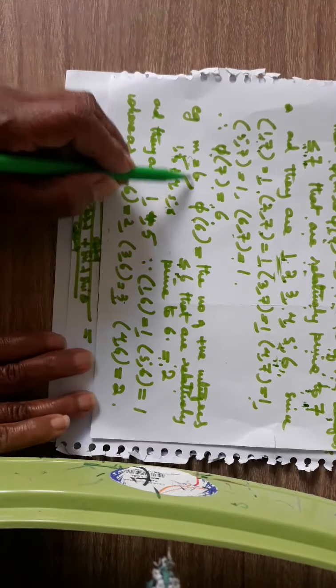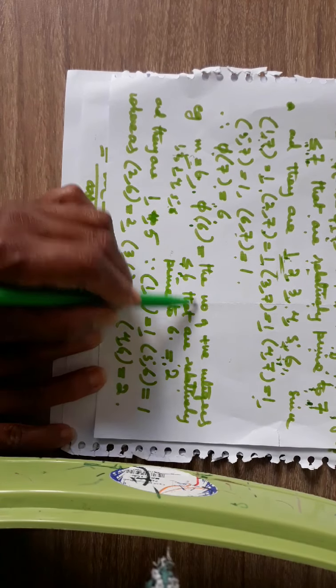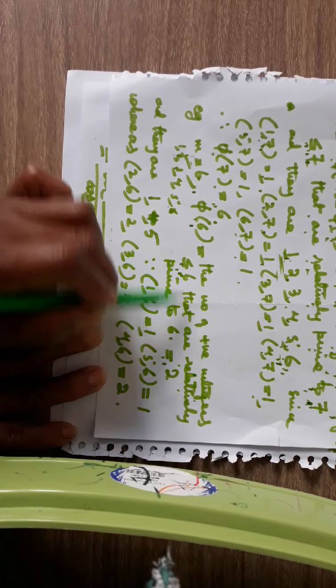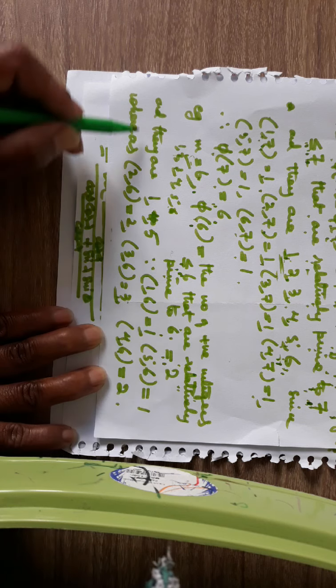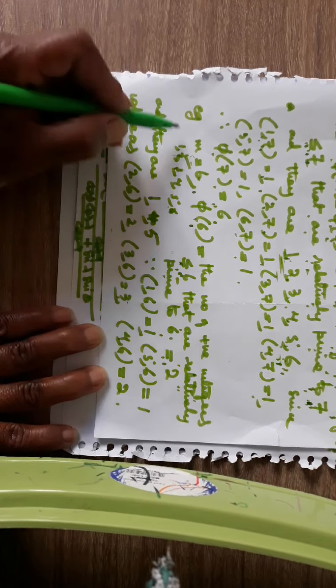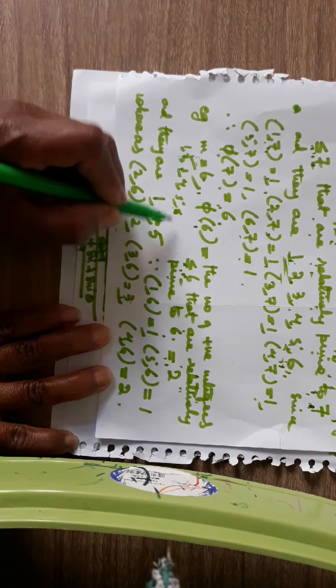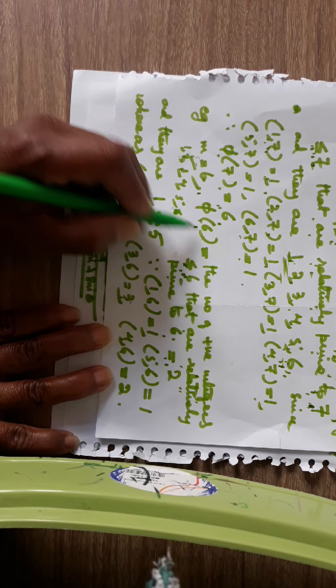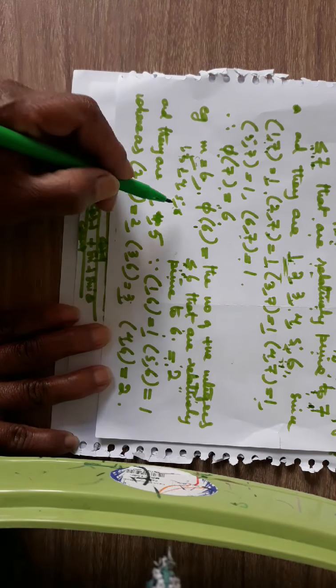Now take the case m equal to 6. What is phi of 6? It is the number of positive integers less than or equal to 6 that are relatively prime to 6. And what are those integers less than or equal to 6? 1, 2, 3, 4, 5, 6. So the GCD of 6 with 6 will be 6, not 1, so we'll rule out this 6.